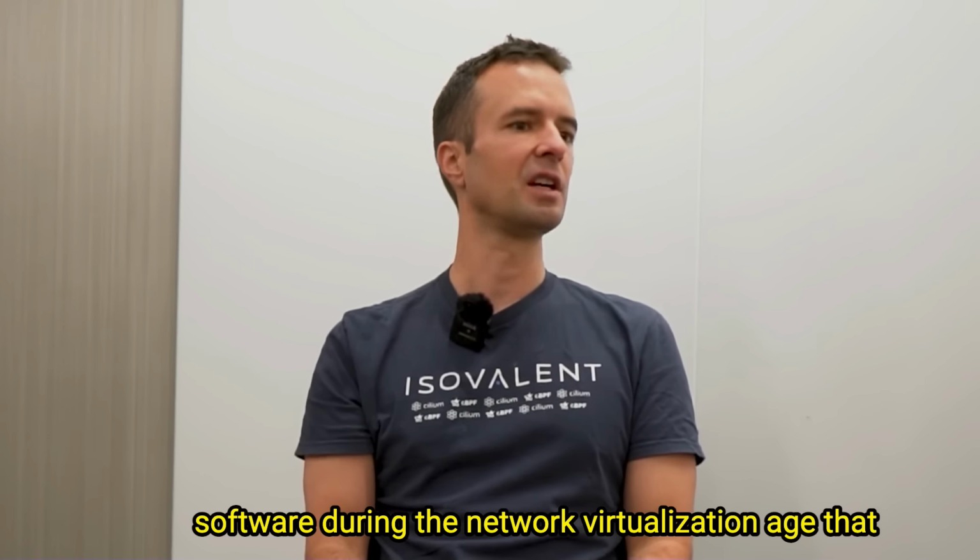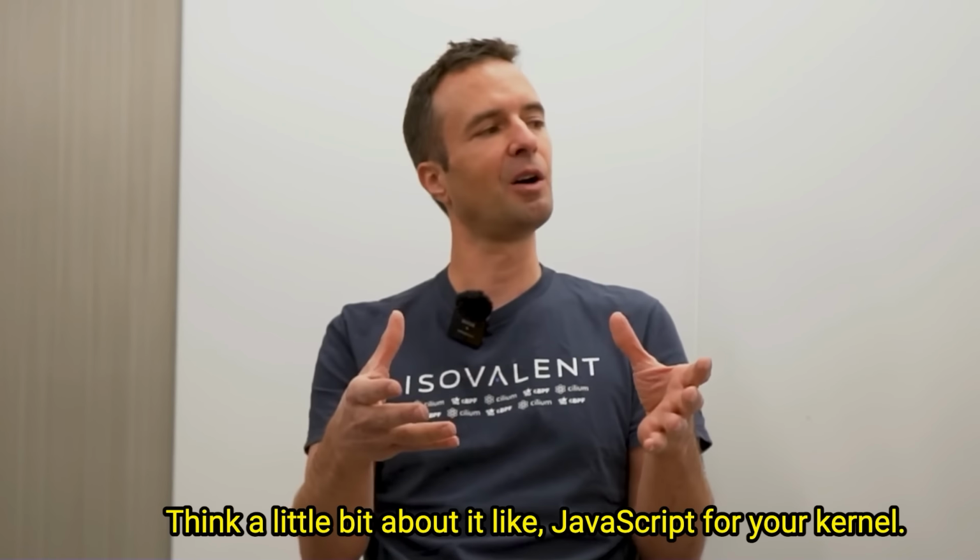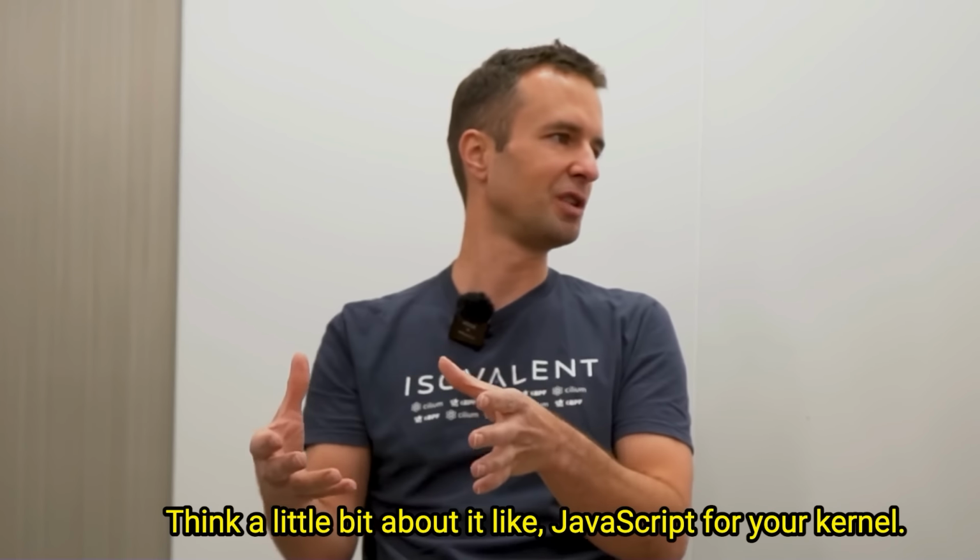And what is eBPF as well? Because a lot of people don't even know that word. So eBPF started out as a kernel level technology. Think a little bit about it like JavaScript for your kernel.